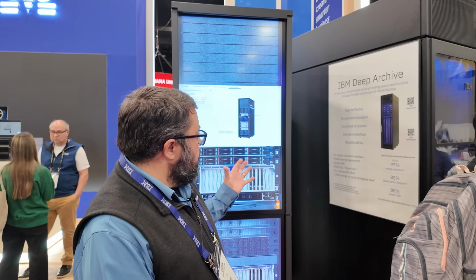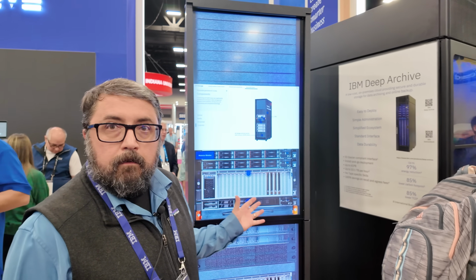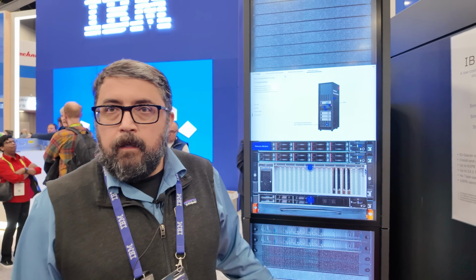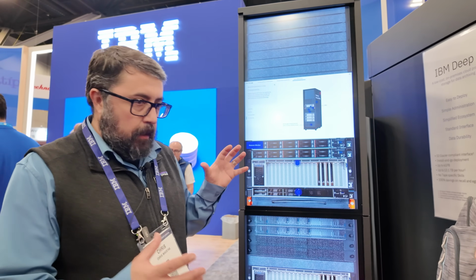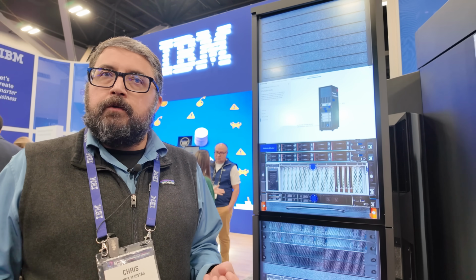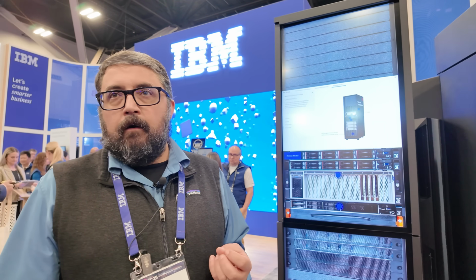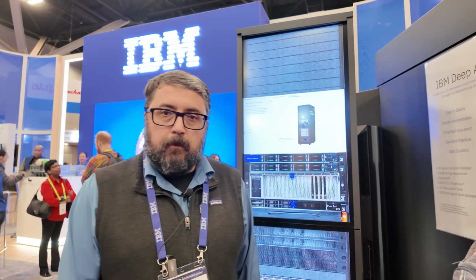So what do we see here behind you? What we have behind me is the IBM Fusion configuration that we've been doing here for a couple of years now. It basically presents a way to easily deploy container environments for workloads, whether they're virtual machines or AI workloads, now including our content-aware storage technology that we introduced earlier this year.